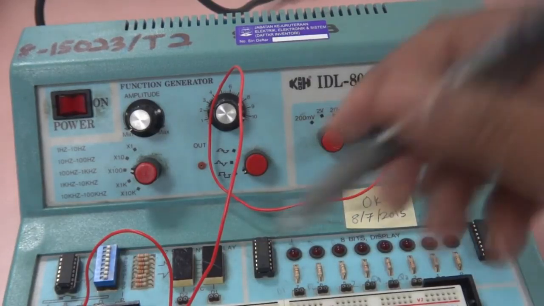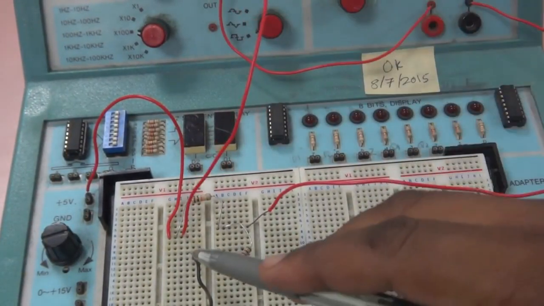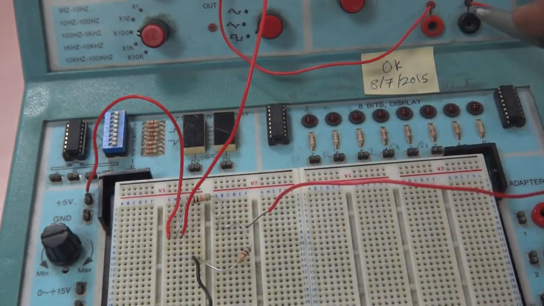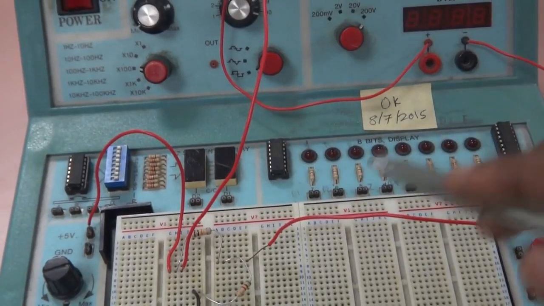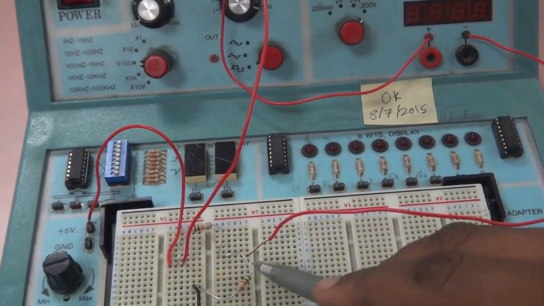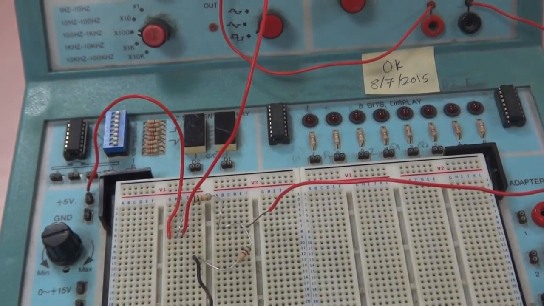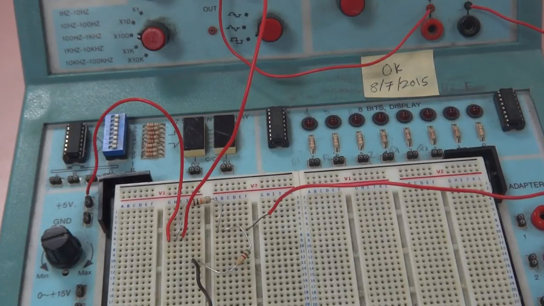So in this case, the positive one goes to the first leg of my resistor, and then the negative terminal is connected to the other end of my resistor. Remember, voltage must be measured in parallel while current is measured in series.